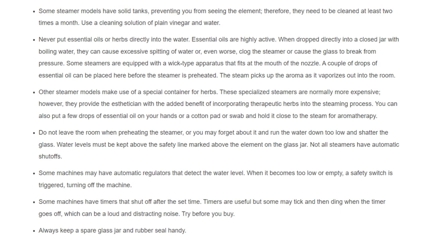Some steamers are equipped with a wick-type apparatus that fits at the mouth of the nozzle. A couple of drops of essential oil can be placed here before the steamer is preheated. The steam picks up the aroma as it vaporizes out into the room. Other steamer models make use of a special container for herbs. These specialized steamers are normally more expensive, however, they provide the esthetician with the added benefit of incorporating therapeutic herbs into the steaming process. You can also put a few drops of essential oil on your hands or a cotton pad or swab and hold it close to the steam for aromatherapy.